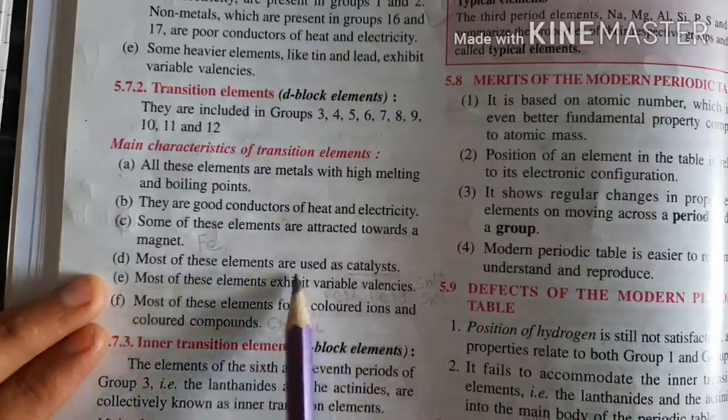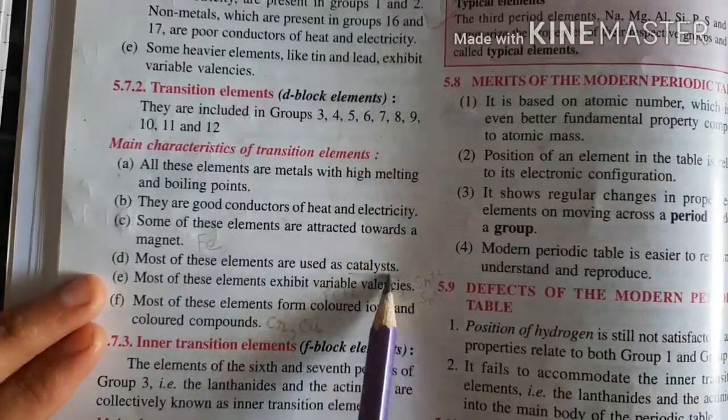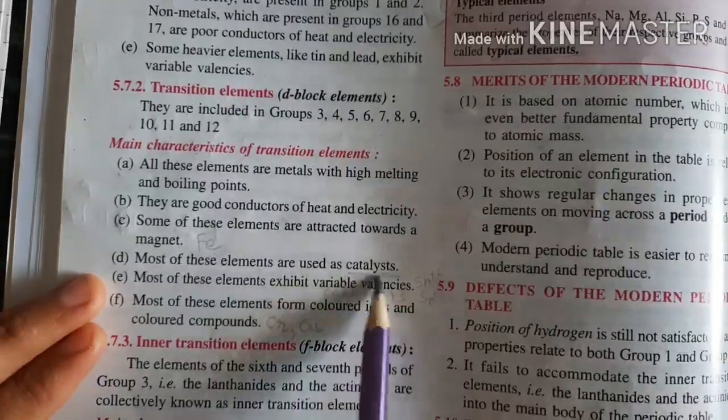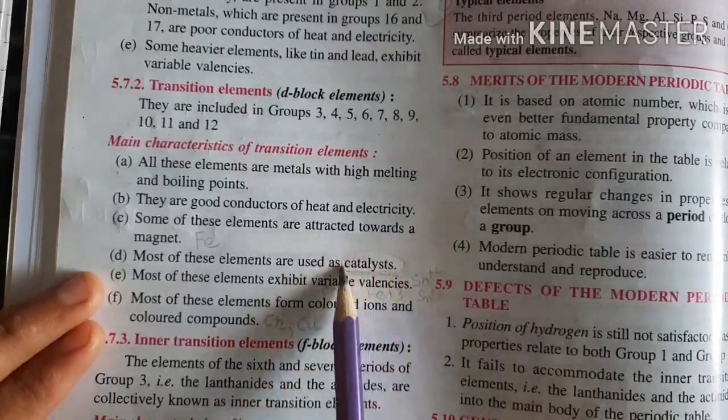Next, most of these elements are used as catalysts. Now you know what a catalyst is. Catalysts are used in a chemical reaction to increase the speed, the rate of the reaction.